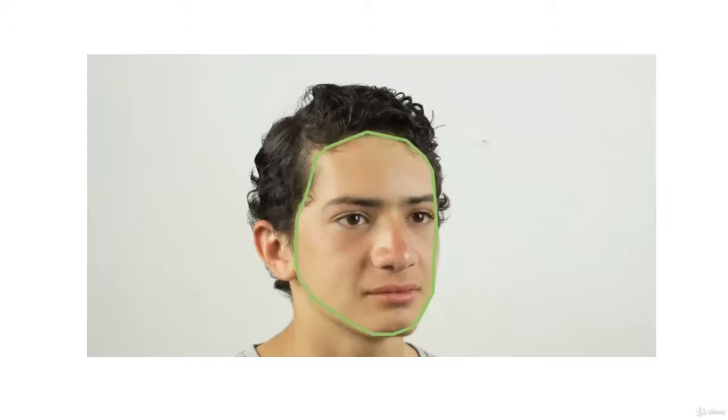Now the next one is diamond shaped face. You may want to choose longer hairstyles. Avoid sharp haircuts near the ears and straight hair. And now the next one is heart shaped face. Choose longer hair. Facial hair such as a beard, mustache or goatee will also help balance the lower part of your face.